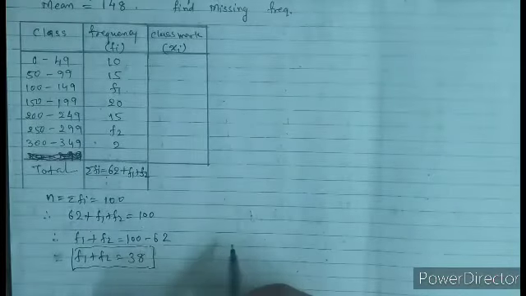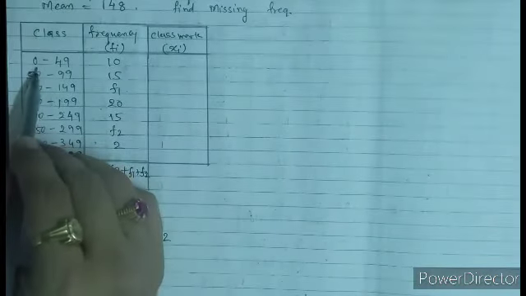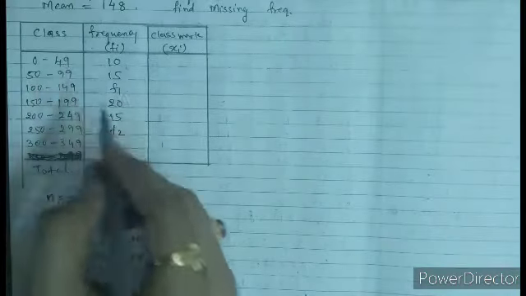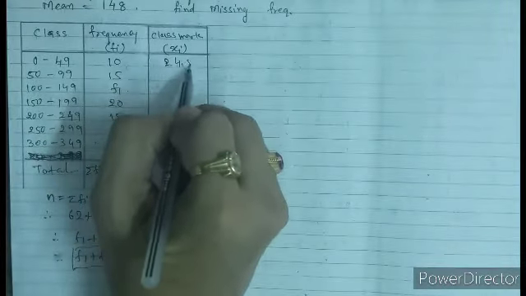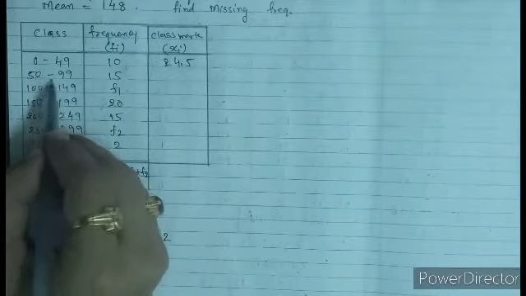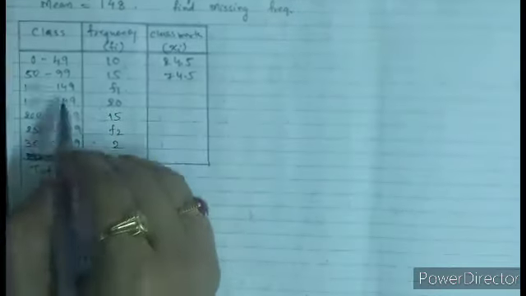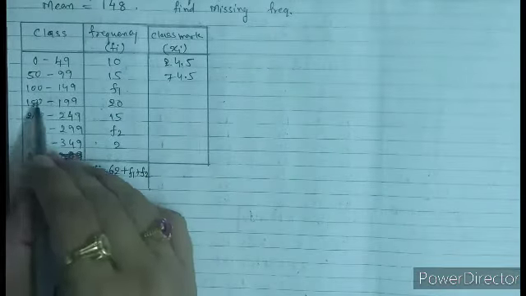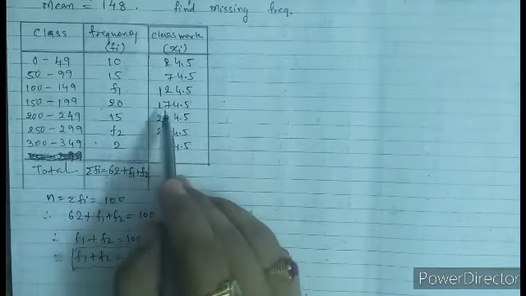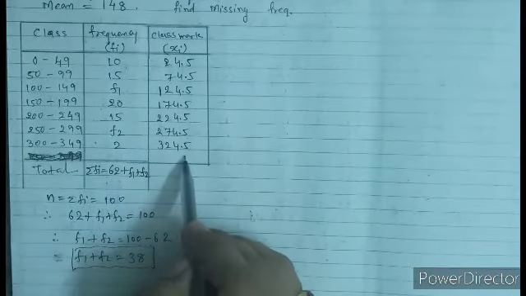Now further we have to find first of all the class mark. We know how to find class mark. Xi is lower limit plus upper limit divided by 2. 0 plus 49 is 49 divided by 2, it is 24.5. This is your Xi. Number 2, 99 plus 50 is 149 divided by 2, it is 74.5. Now find the further Xi values, lower limit plus upper limit divided by 2. So you will get the further Xi values 124.5, 174.5, 224.5, 274.5 and 324.5.